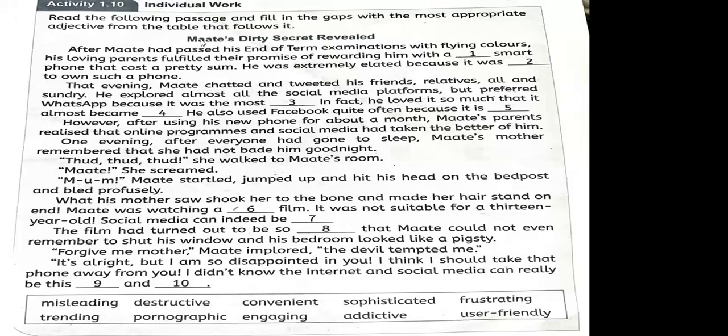Can we first find the first two answers? Any person who can guess which answer will fill the first dash. Mate's parents fulfilled their promise of rewarding him with a dash smartphone. Which word do you think fits in that dash?